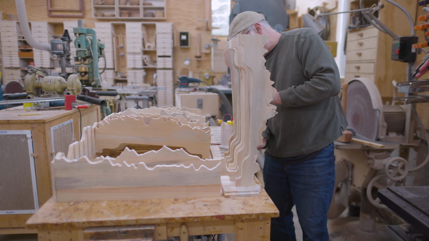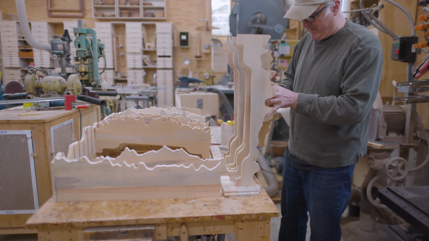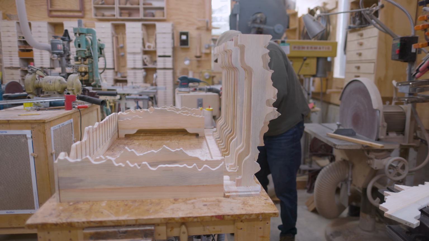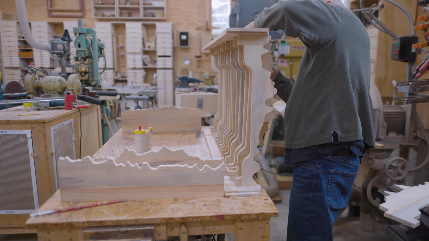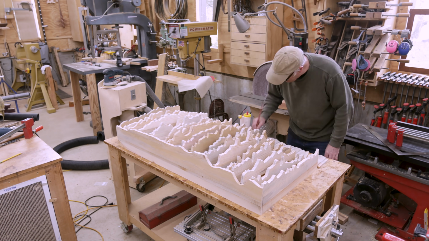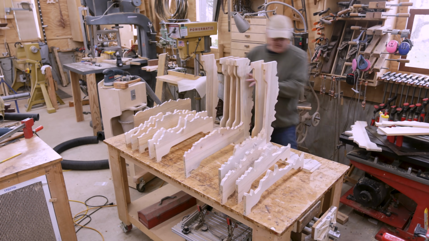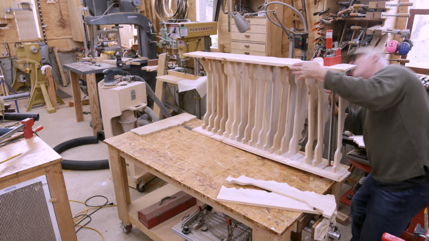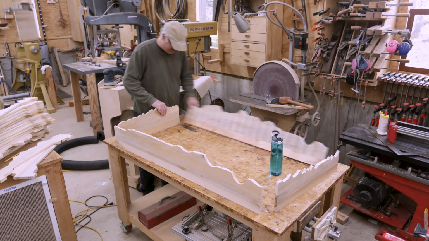The first problem was that these aren't just straight pieces, they're actually off balance, so they don't stay in the dado. Then the second problem was the second side on the top. I could not get all of the sections to go into their dados at the same time. It's virtually impossible.